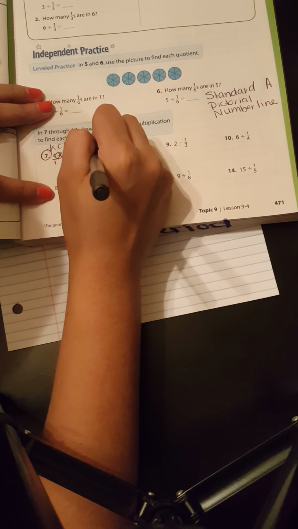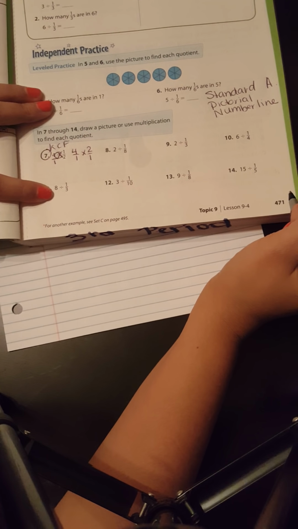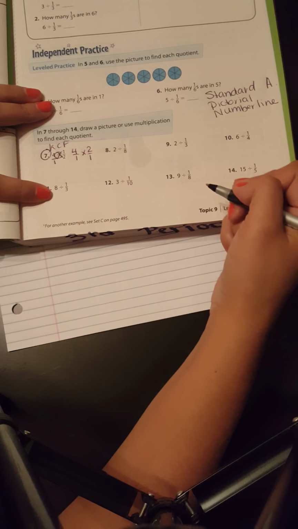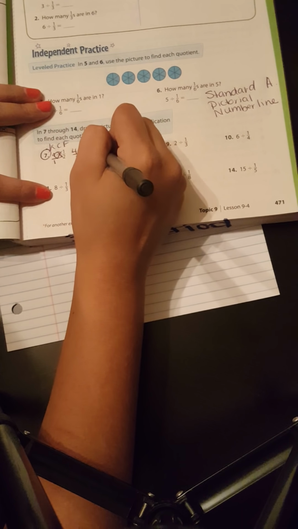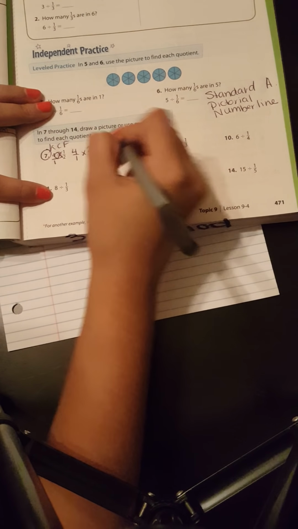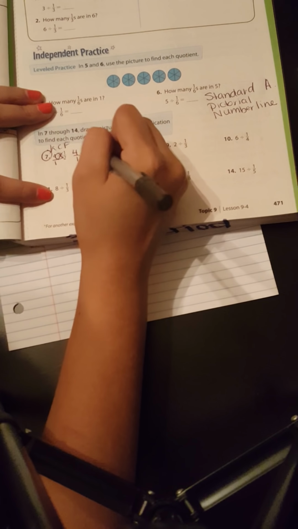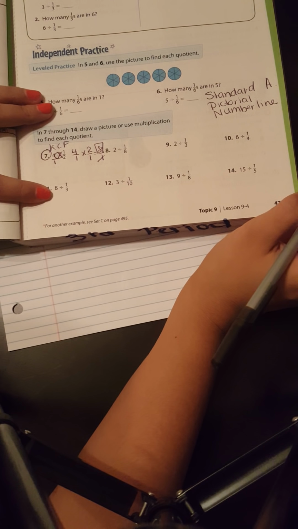The 2 goes up, the 1 comes down. Now all I have to do is use my multiplication steps. 4 times 2 is 8. 1 times 1 is 1. The 1 becomes invisible, so my answer is 8.